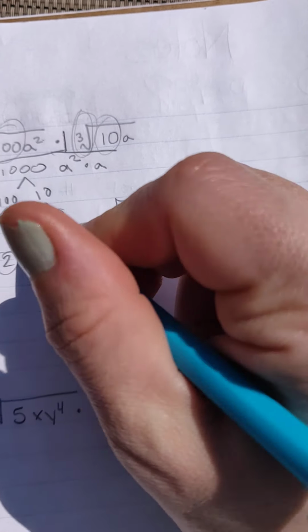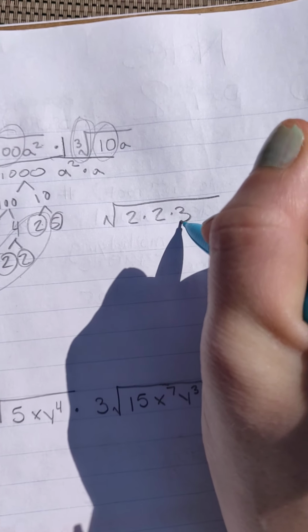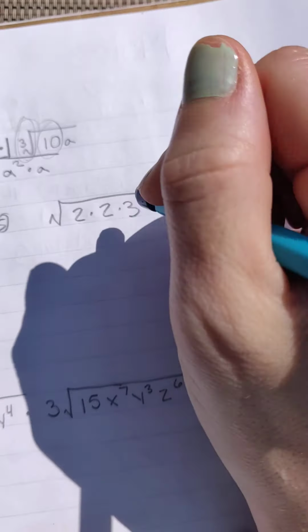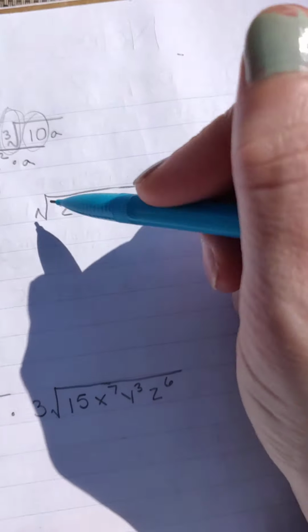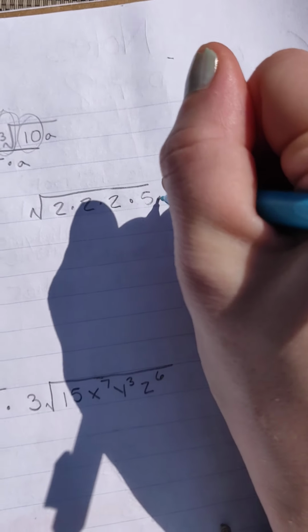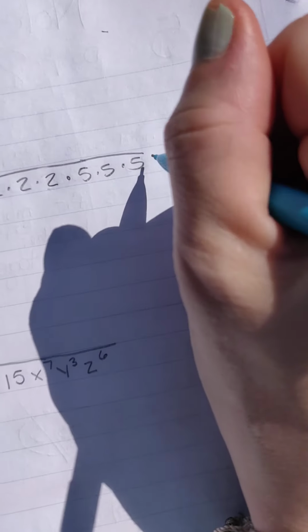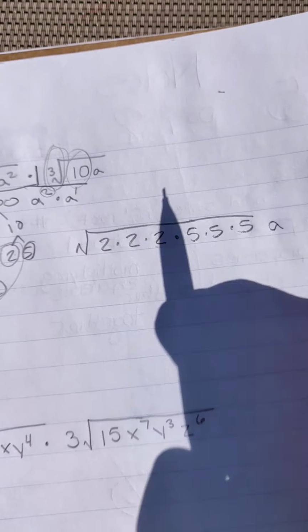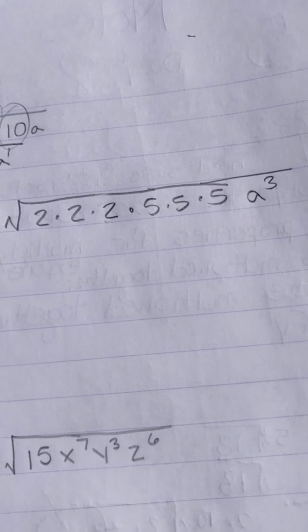So I have 3 2s. 1, 2, 3. And then I have, oh, I wrote a 3. That's funny. I've got 2s. And then I've got 3 5s as well. So 5 times 5 times 5. And I've got a to the 3rd, because if I have 2 here and I have an invisible 1 there, we've got a to the 3rd. So that's kind of like step 3.